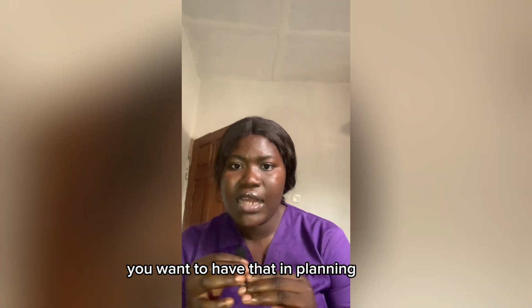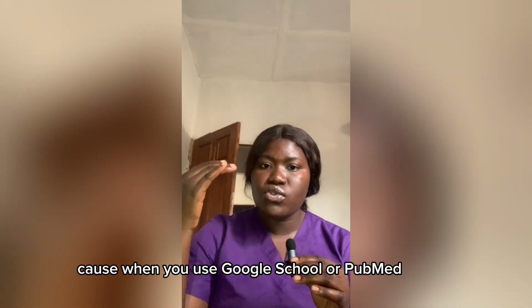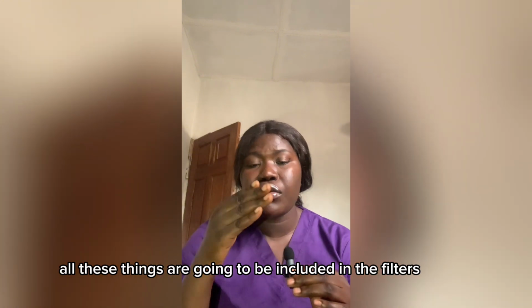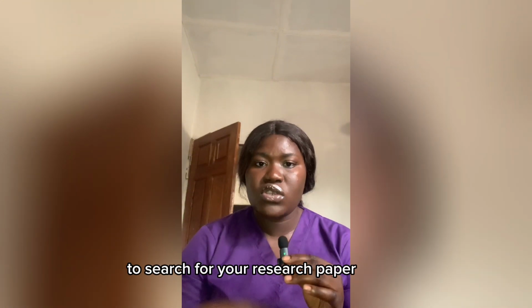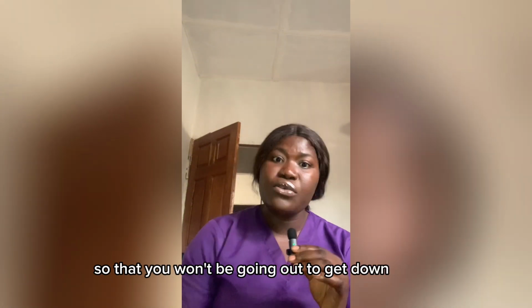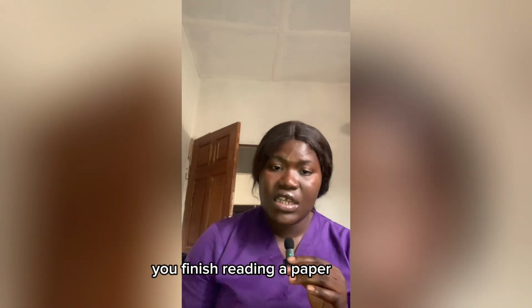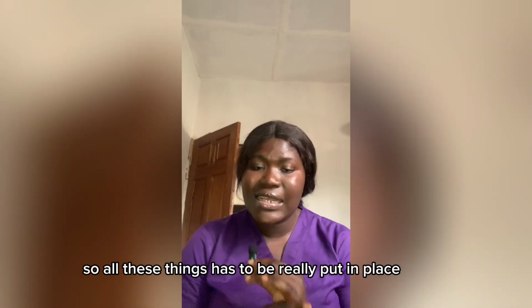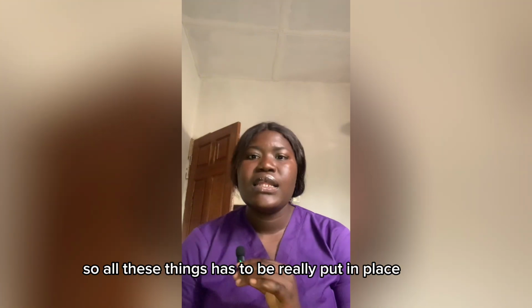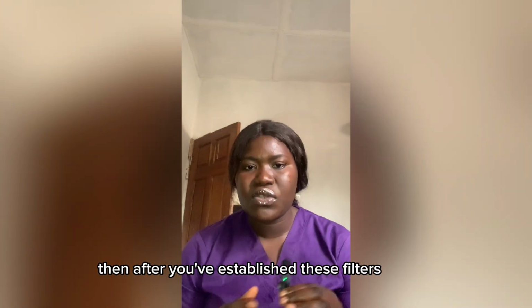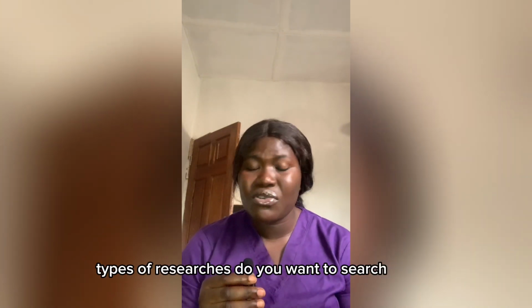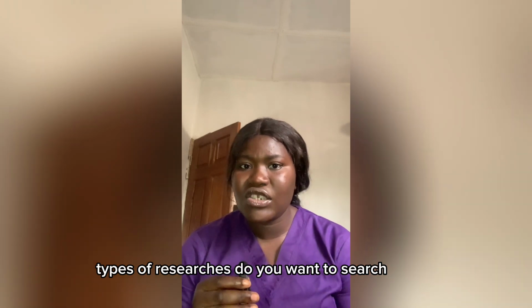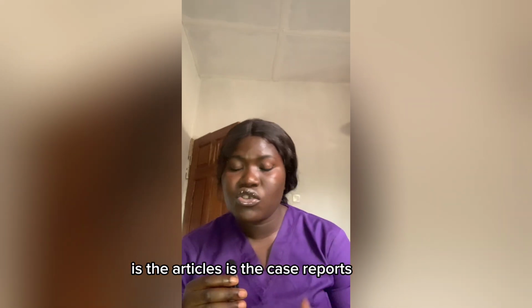You want to have that in planning, because when you use Google Scholar or PubMed, all these things are going to be included in the filters to search for your research paper, so that you won't be going helter-skelter and you finish reading a paper and realize that the paper is not useful to you. So all these things have to be really put in place. Then after you've established these filters, you want to establish what types of research you want to search. Is it articles? Is it case reports?